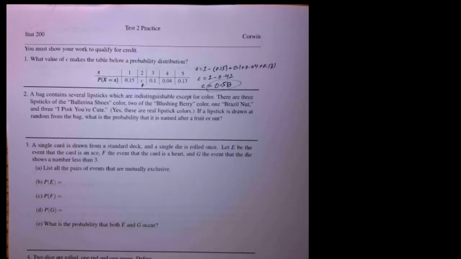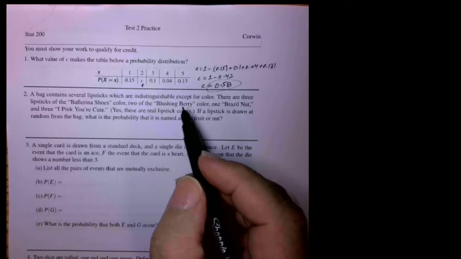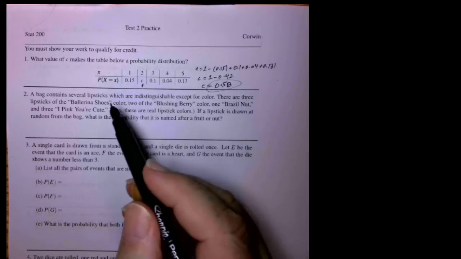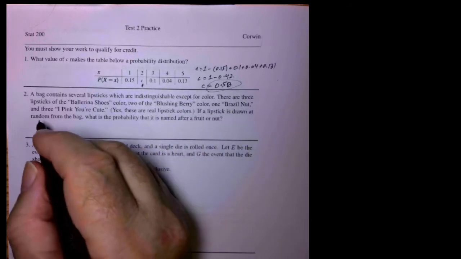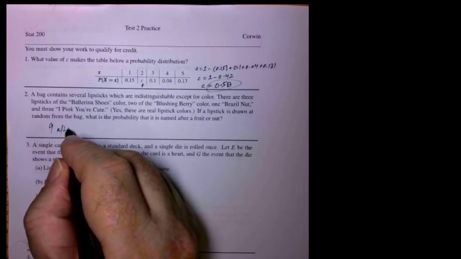Okay, number 2. A bag contains several lipsticks which are indistinguishable except for color. There are 3 lipsticks of the ballerina shoes color, 2 of the blushing berry color, 1 Brazil nut, and 3 I pink you're cute. And yeah, these are real lipstick colors. If a lipstick is drawn at random from the bag, what is the probability that it is named after a fruit or a nut? So let's see. 3, plus 2 is 5, plus 1 is 6, plus 3, so there are 9 altogether. 9 lipsticks.